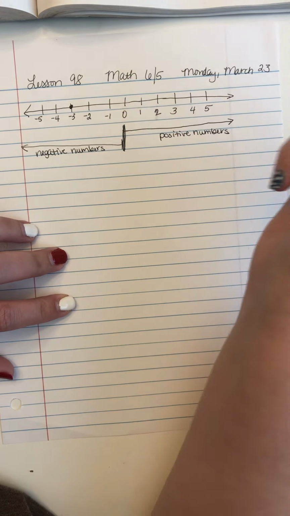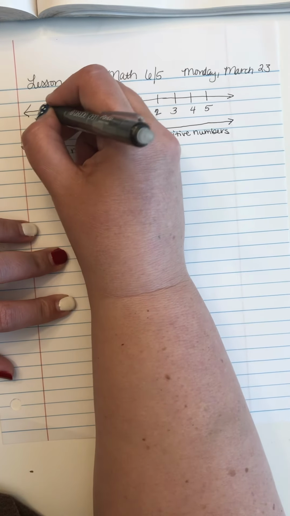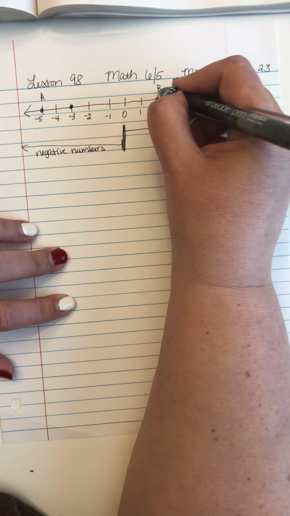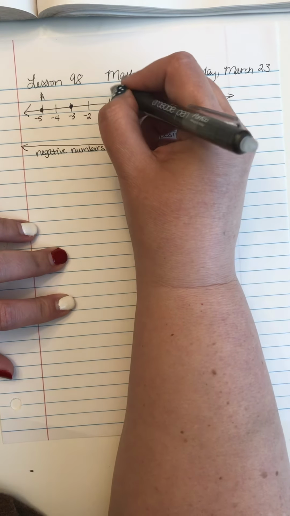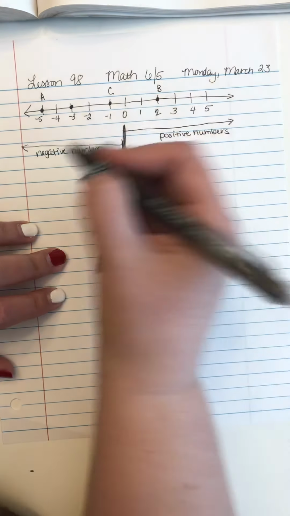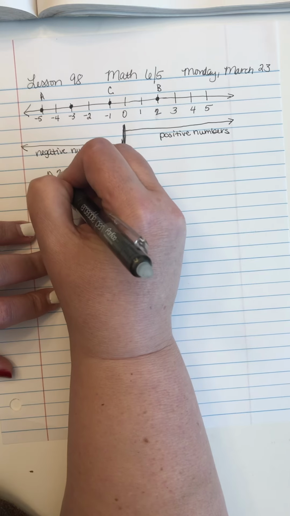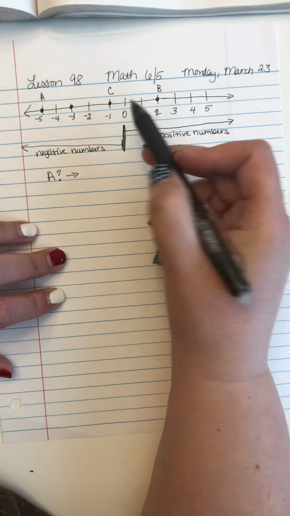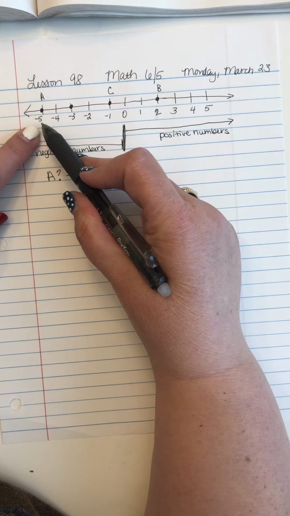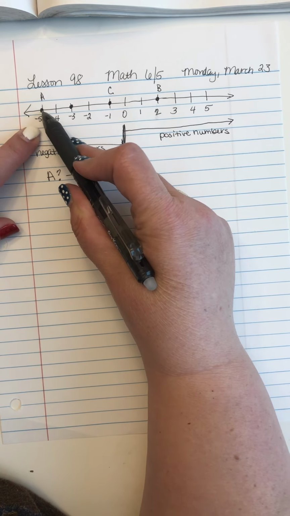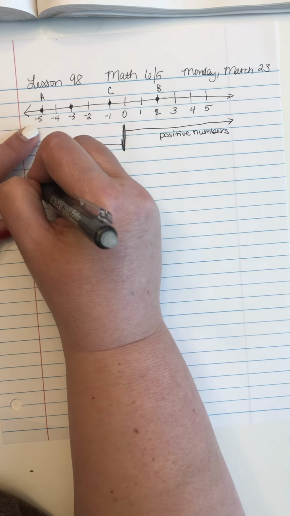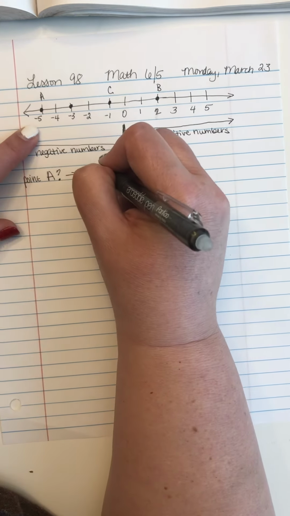So if I put some points on here, we'll call this point A, we'll call this point B, and this will be point C. If I need to say what number is at point A, I would look at my number line and follow across to the -5 spot, which is where point A is. So point A is located at -5.